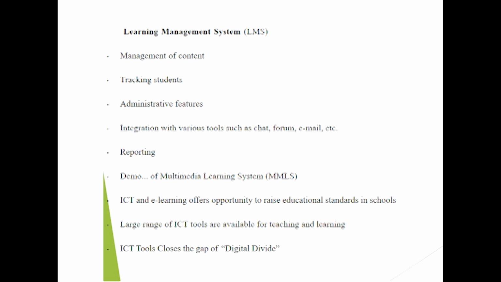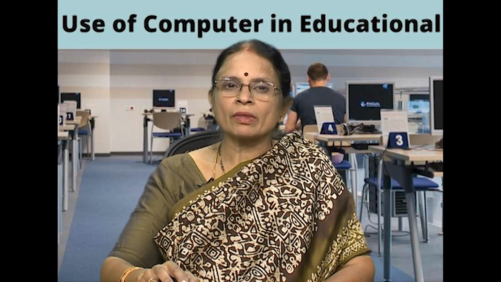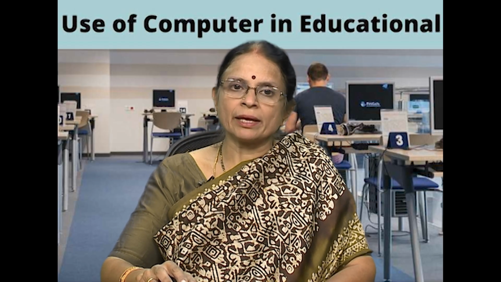ICT and e-learning offer opportunities to raise educational standards for students in the schools. A large range of ICT tools are available for teaching and learning. ICT tools close the gap of the digital divide. Use of computers in e-learning.